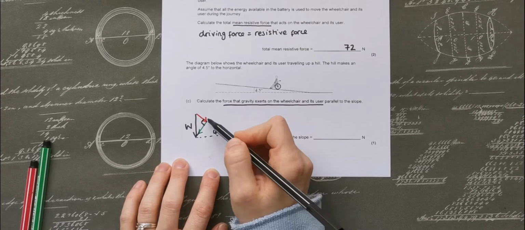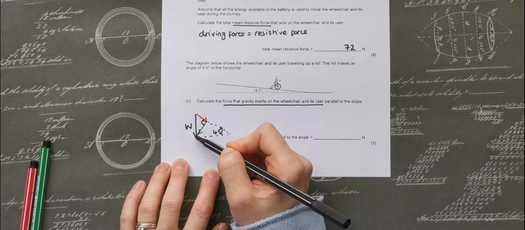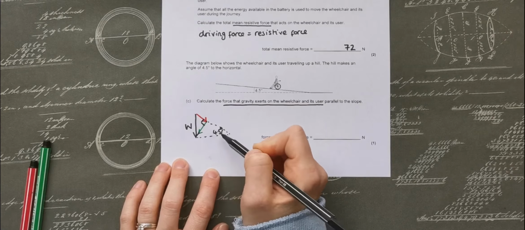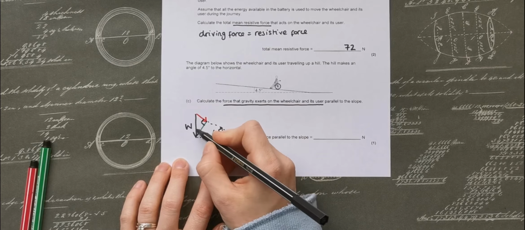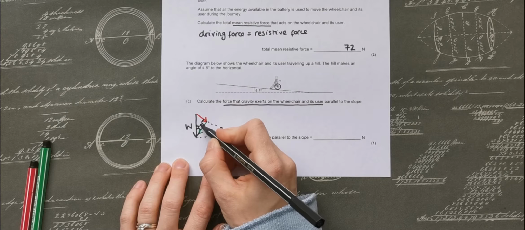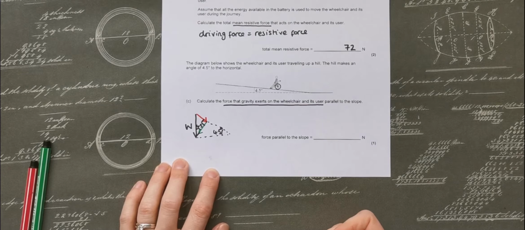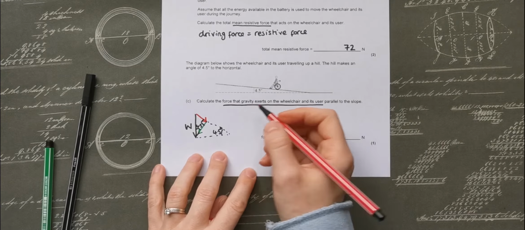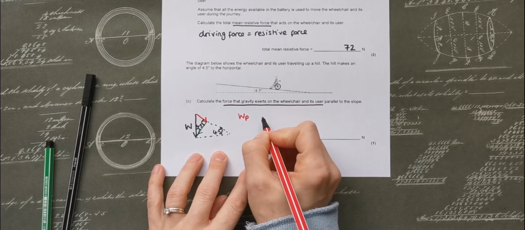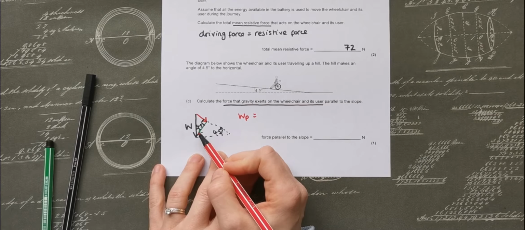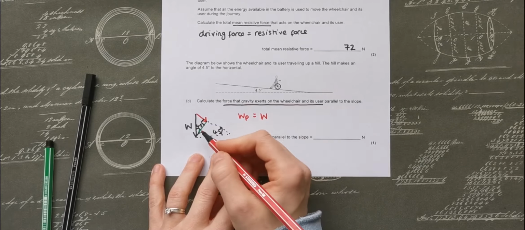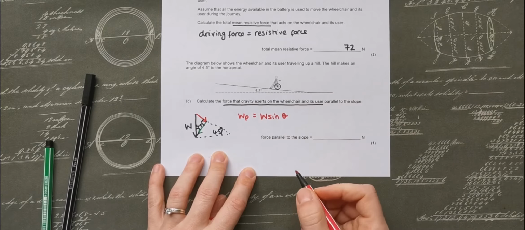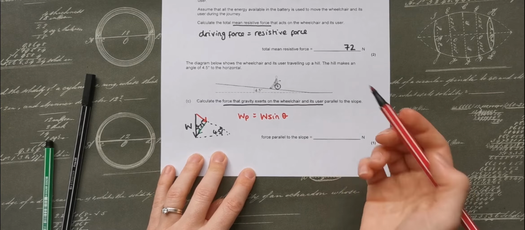Now looking at this big right angle triangle, I can see that this angle here and this angle in here are going to add up to 90. Which means that this angle here in my little triangle must be my 4.5 degrees. So with that information I can then work out my red force. My component of weight parallel to the plane is going to be my original weight force multiplied by sine theta. And my theta is obviously going to be 4.5 when I sub that in.